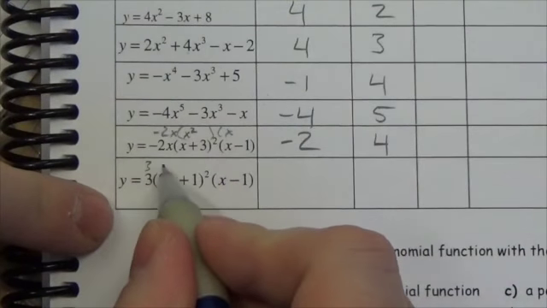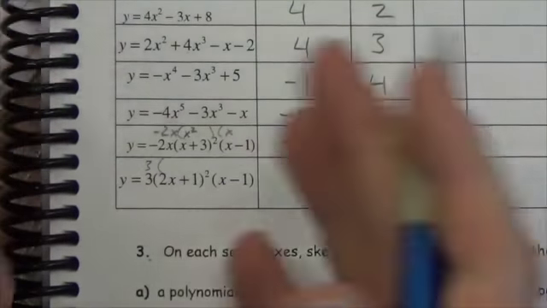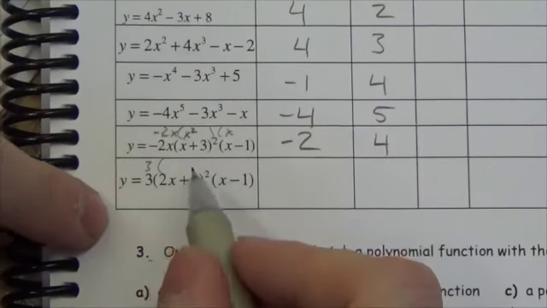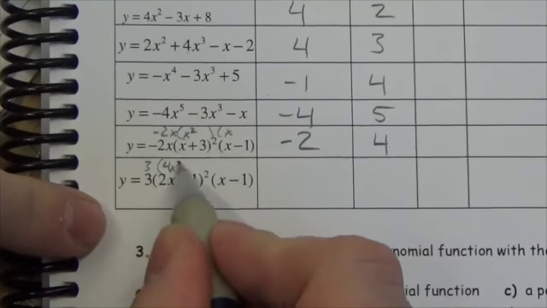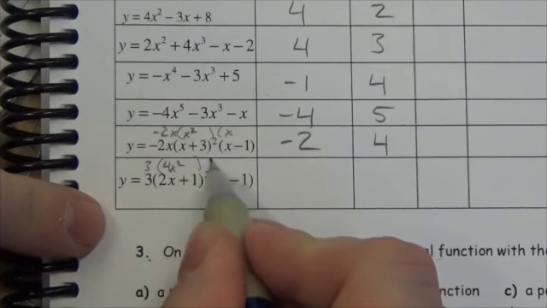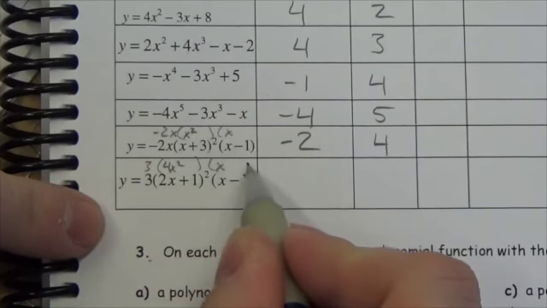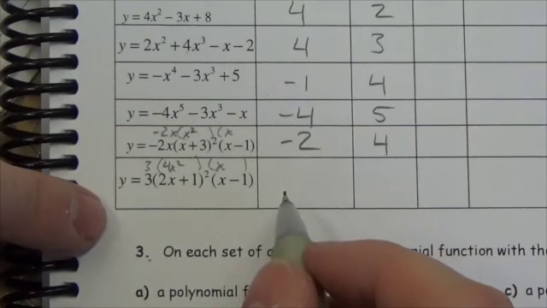I've still got this 3 out front. Now again, I'm not going to expand this whole thing out because that's just a lot of work. But I know that if I was to start it, the first term here would be 4x squared. Okay? And there'd be other terms here. Over here, this is going to be the x. And I don't really care about the minus 1 right now.